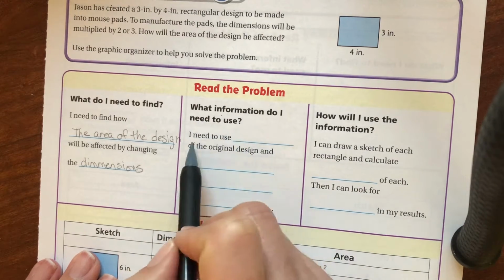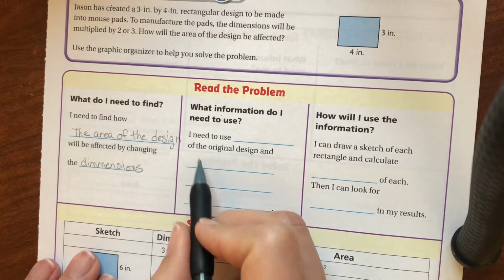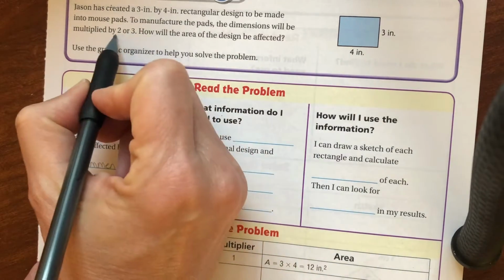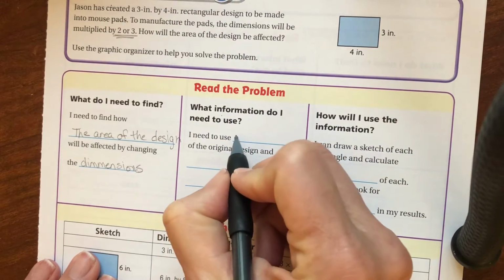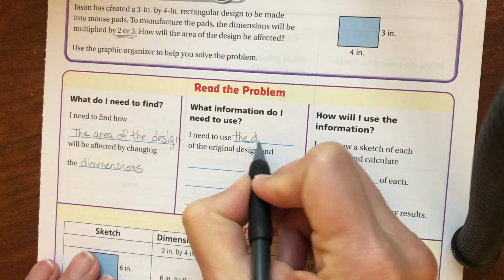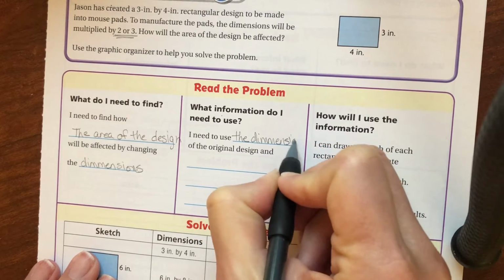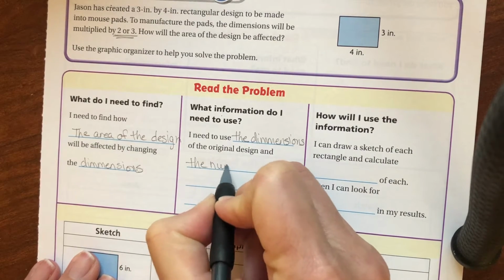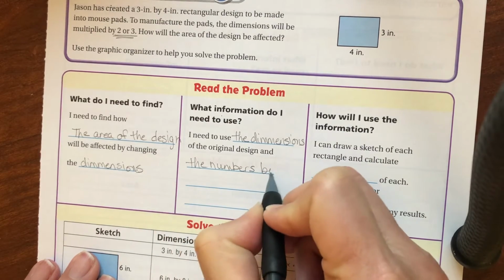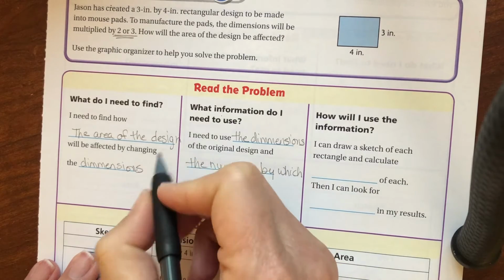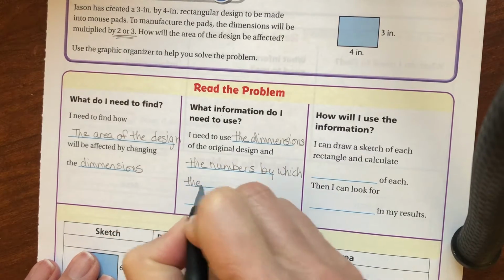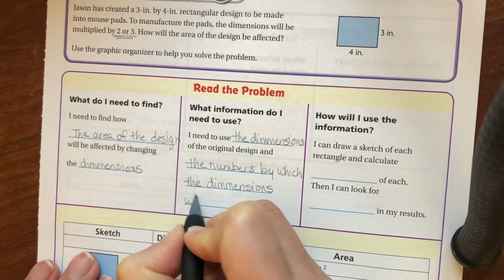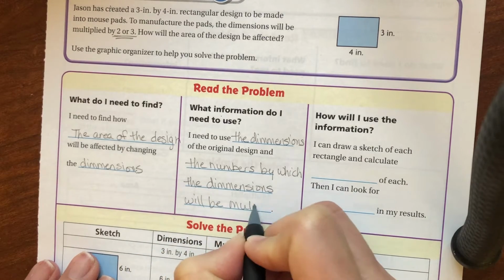What information do I need to use? Well, I need to use those dimensions of the original design and the numbers by which the dimensions will be multiplied, which up here is 2 and 3.